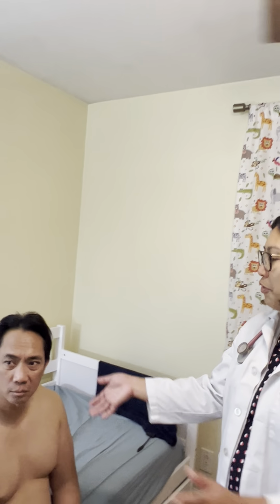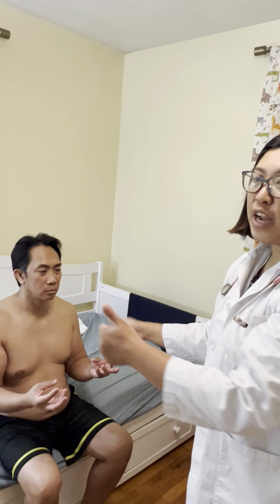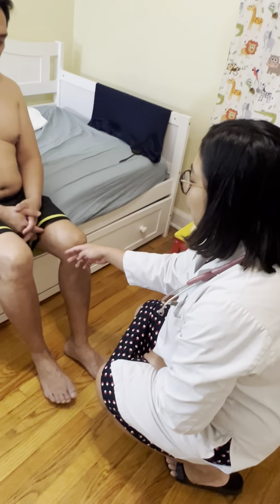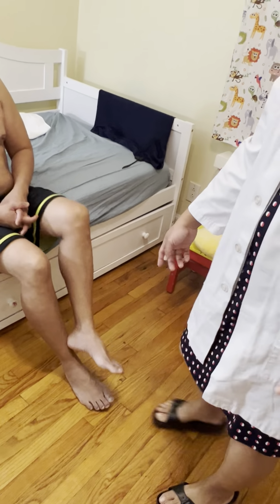The rapid alternating movement, pronation, supination, 10 times, finger to nose. Perfect, no problems. And I will also do the heel to shin test, noting for lower limb coordination. Heel to shin, do it bilaterally. Anything that's a problem would indicate dysfunction of the brain.